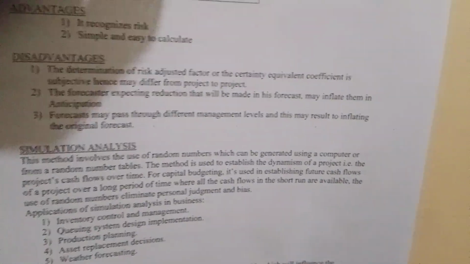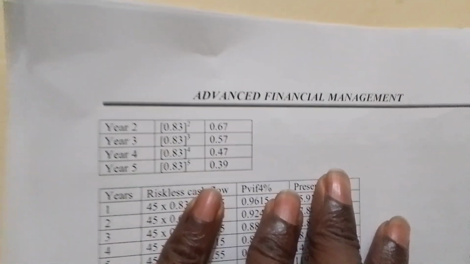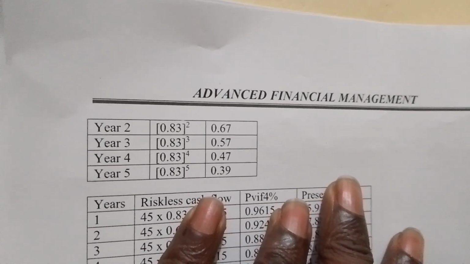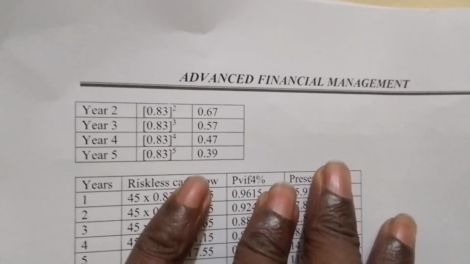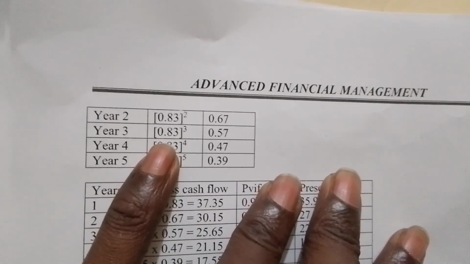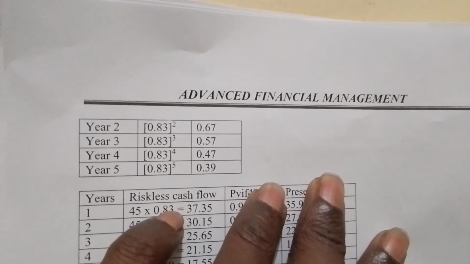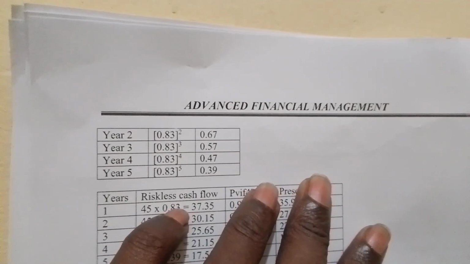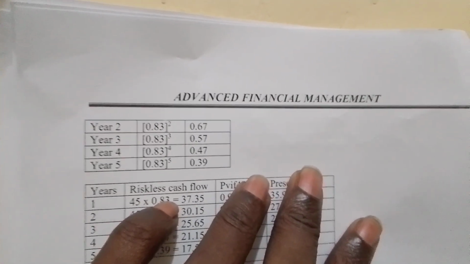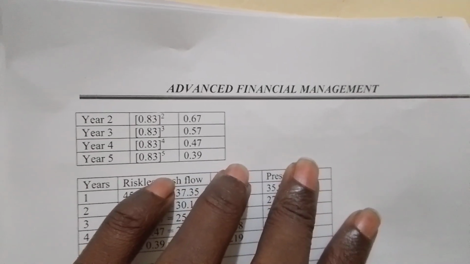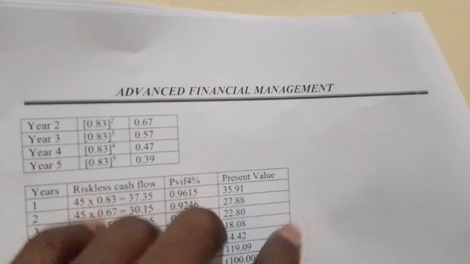Can you guess the next thing that you do? From the next page, you can attempt the question first before you look at my solution. You finish up, and then you can look at the solution, which I'll give you. So you have taken the riskless amount divided by the risky amount, and we got 0.83. We raise this number for year 2 by 2, for year 3 by 3, for year 4 by 4, and year 5 by 5. You get these numbers there.